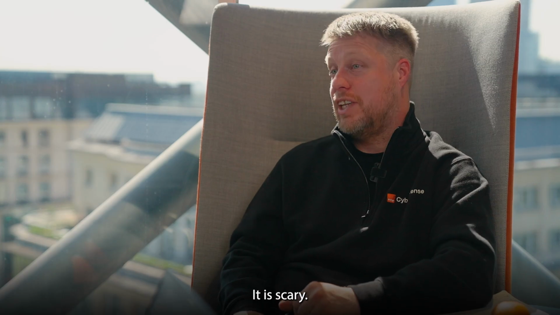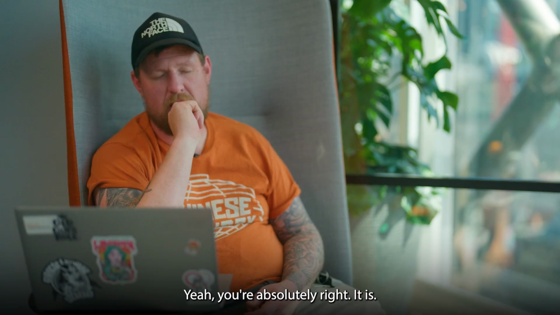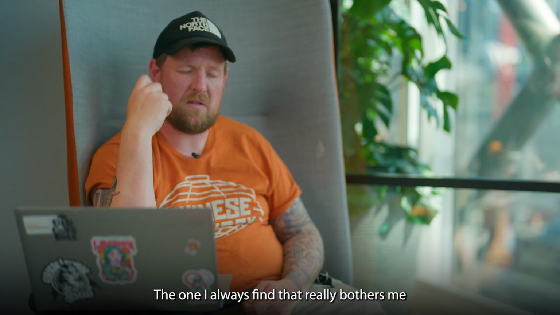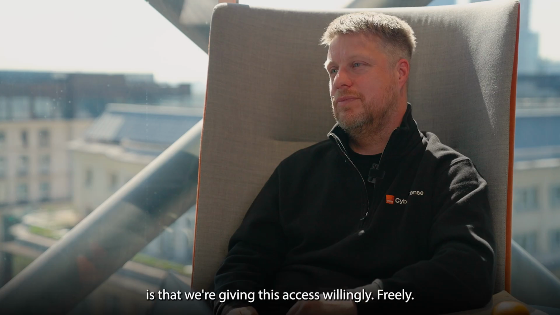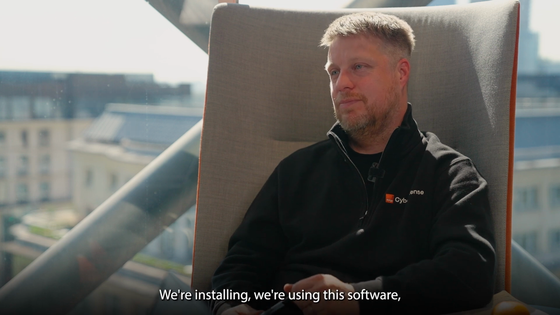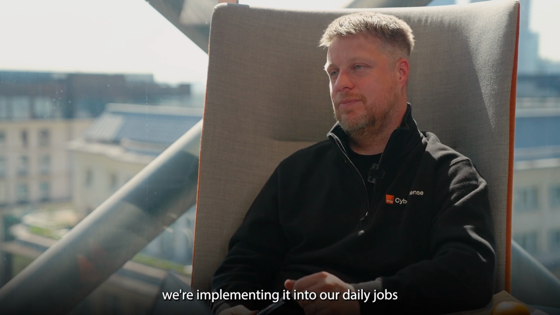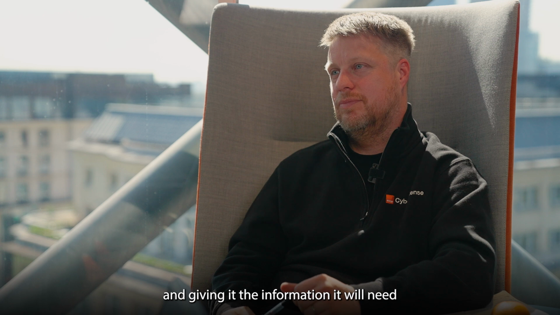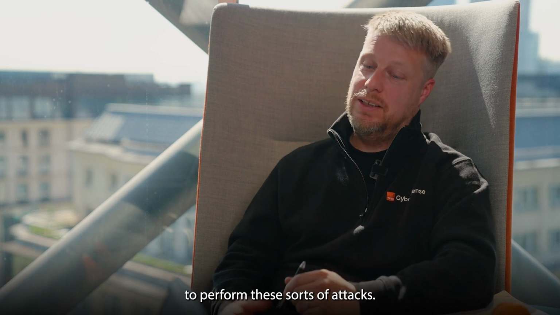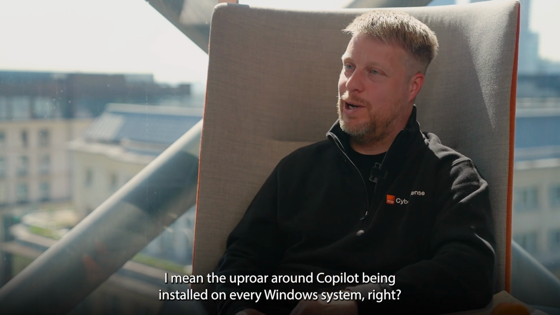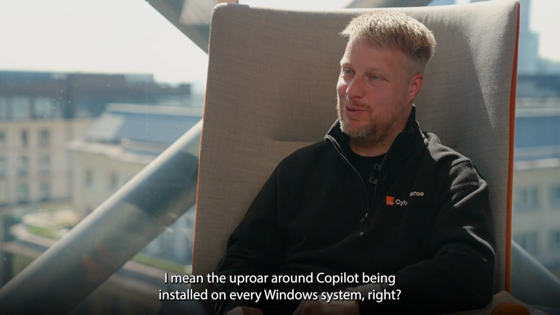Scary. It is scary. Yeah, you're absolutely right. The one I always find that really bothers me is that we're giving this access willingly. That freely we're installing this, we're using this software, we're implementing it into our daily jobs and giving it the information it will need to perform these sorts of attacks. I mean, the uproar around Copilot being installed on every Windows system, right?